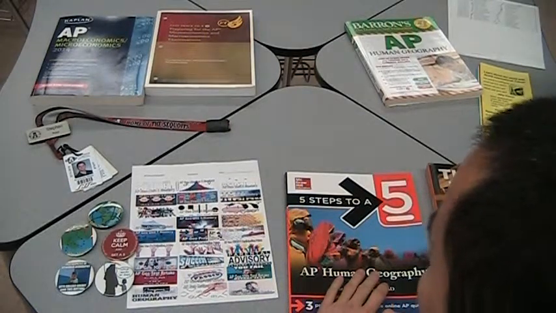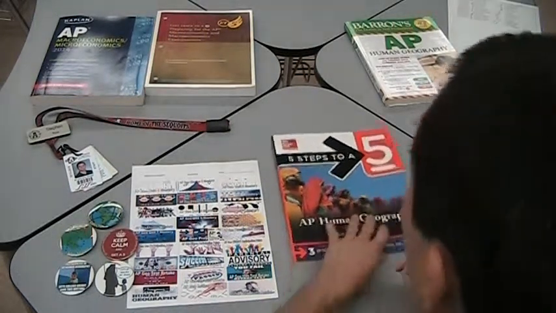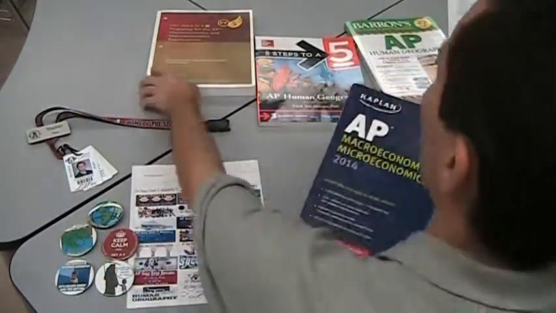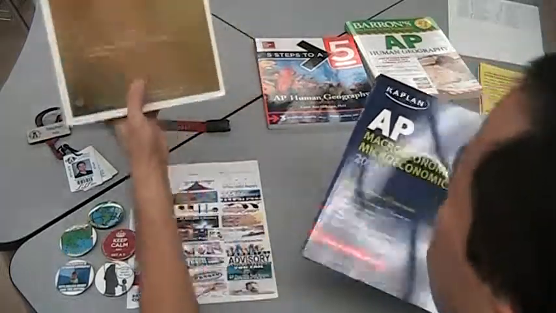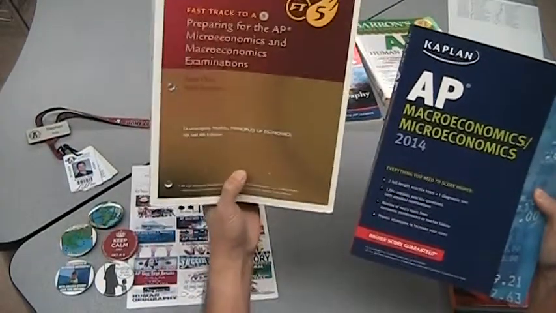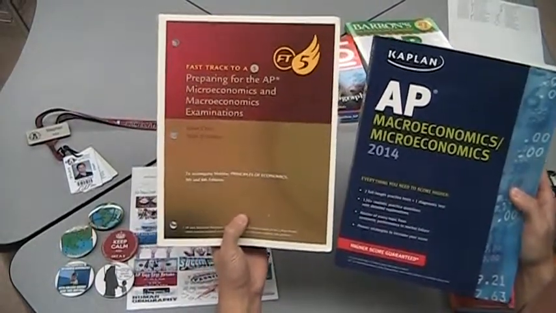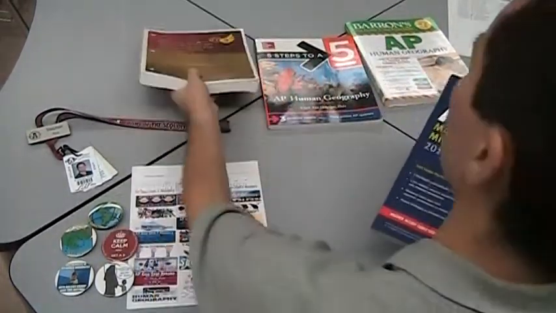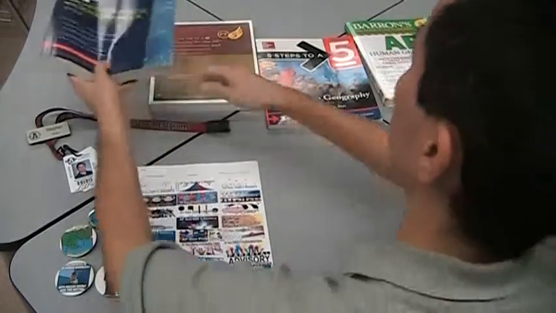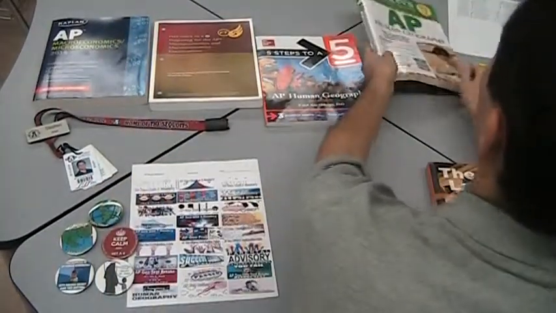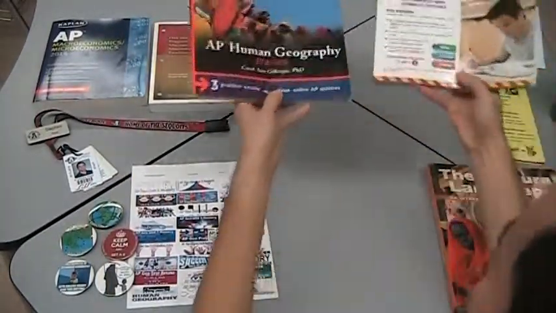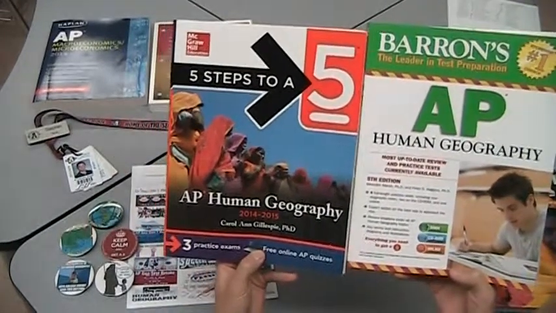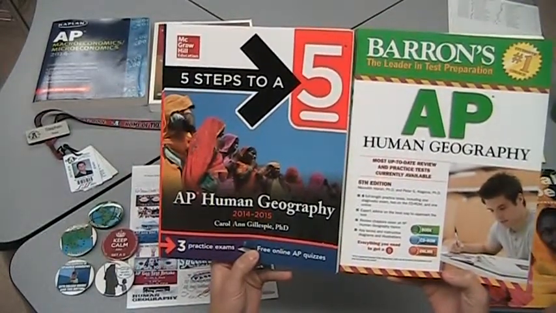First things first, in economics you have two possibilities for books, more than that even, but these are two really good books that I like. Particularly I like the Fast Track to a 5, but you could also get Kaplan as well. Both are good books. In geography, both of these two books are great. I prefer Five Steps to a 5, but you know, Barron's works too. Either one is good.